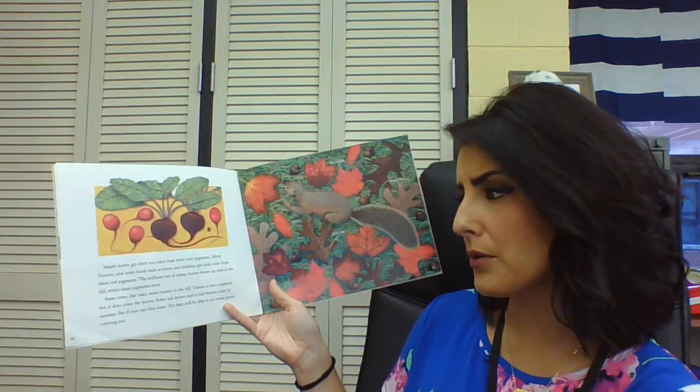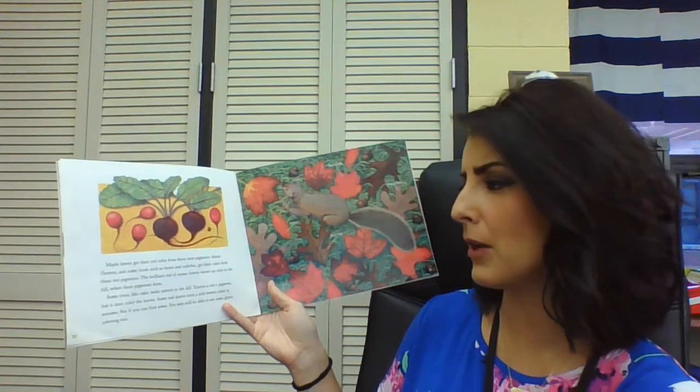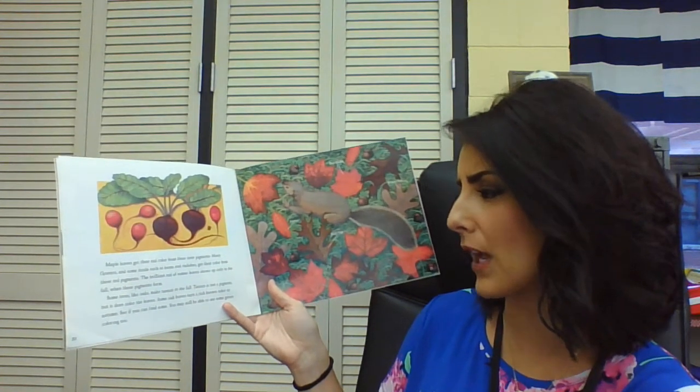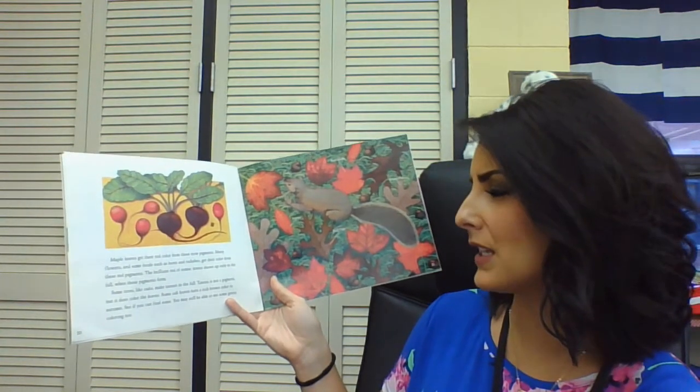Some trees, like oaks, make tannin in the fall. Tannin is not a pigment, but it does color the leaves. Some oak leaves turn a rich brown color in autumn. See if you can find one. You may still be able to see some green coloring too.